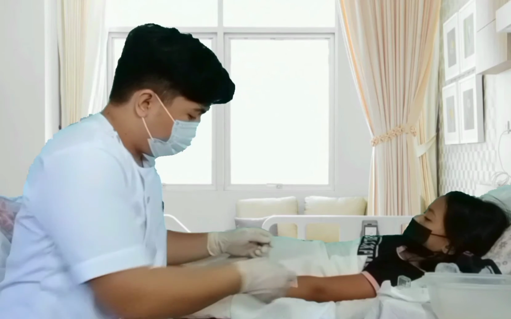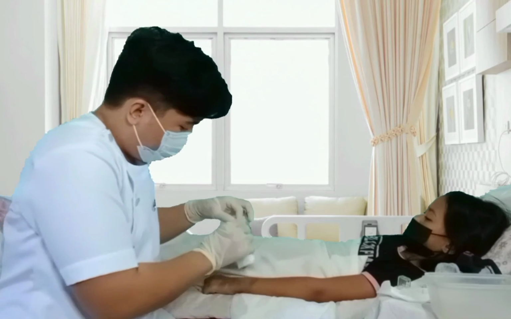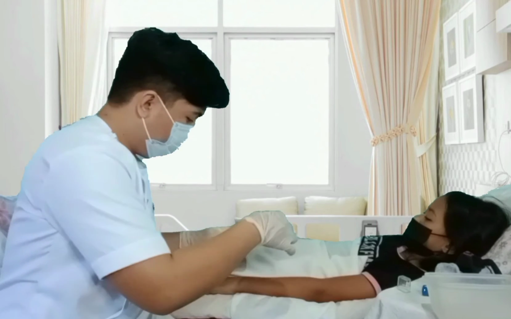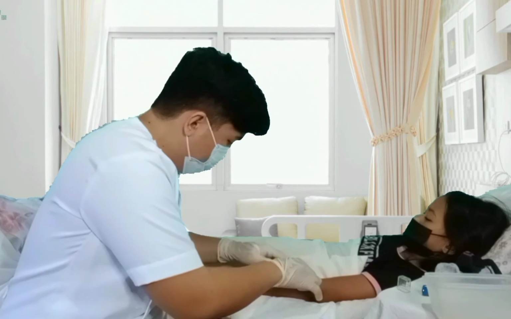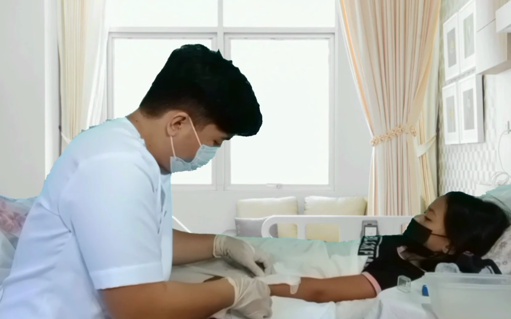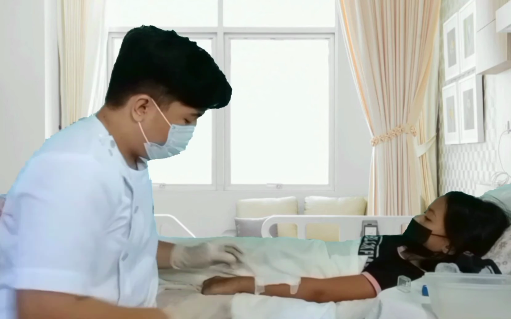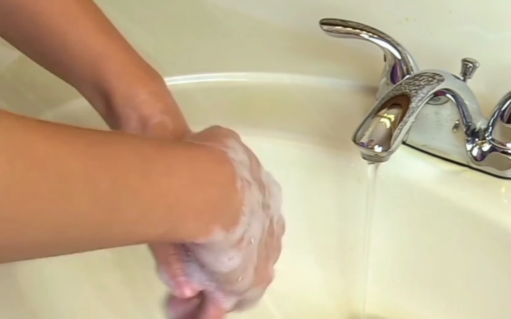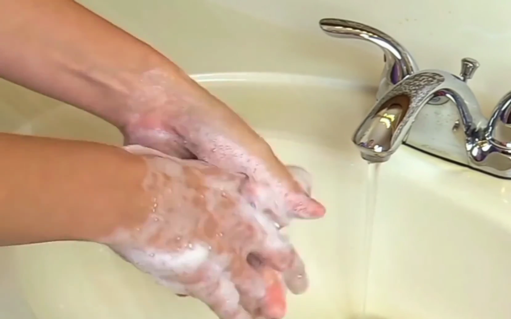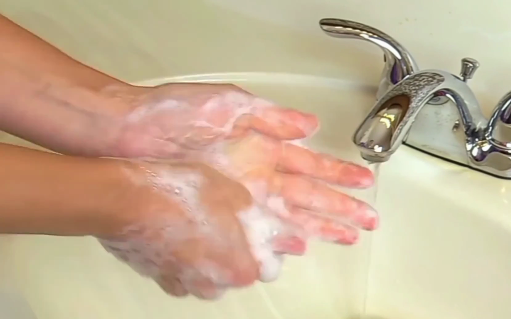Step 16. Apply a new dressing to the site if necessary. Dressing provides protection to the skin. Step 17, or last, perform hand hygiene. Hand hygiene deters the spread of microorganisms.